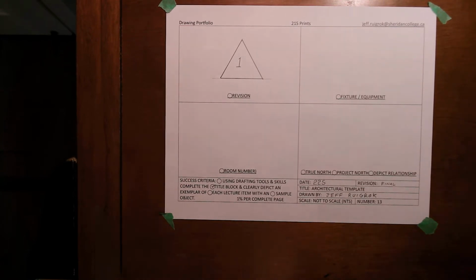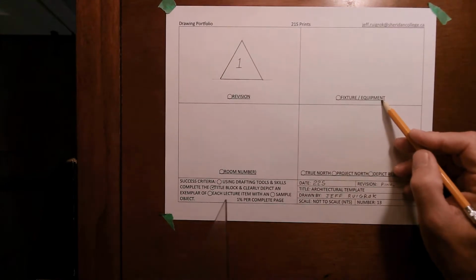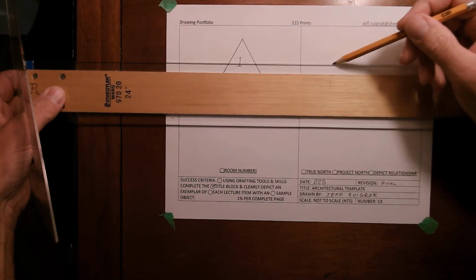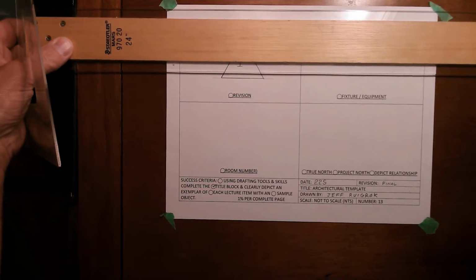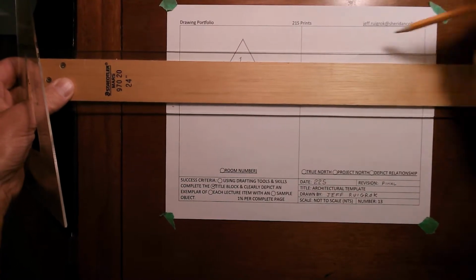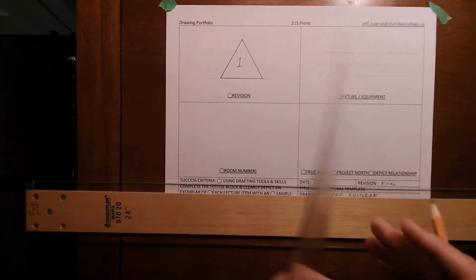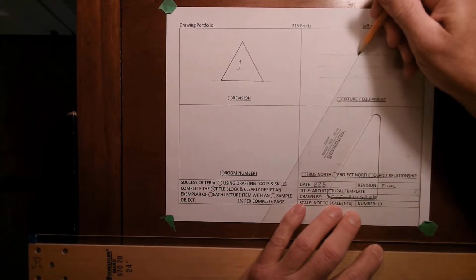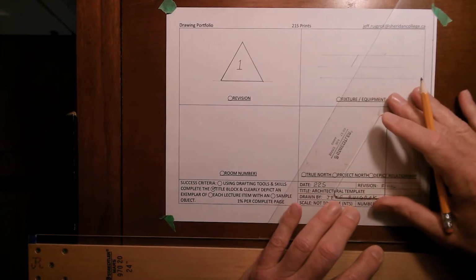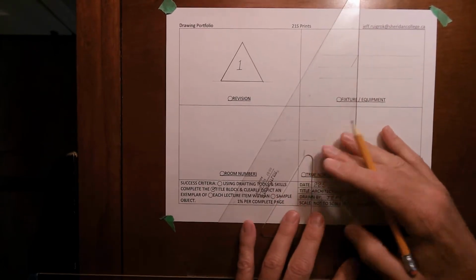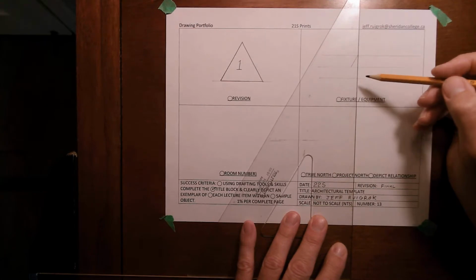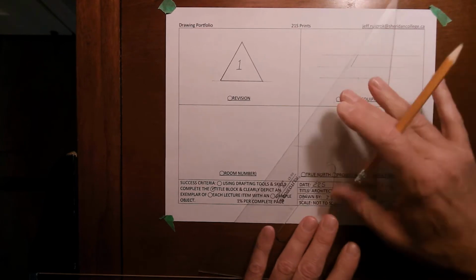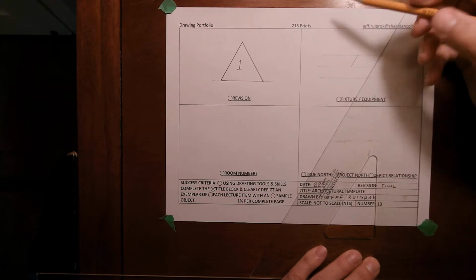Another one that you might find on a drawing is equipment and fixtures, and it is just simply a fairly simple shape here. Again, this is not to scale, so I'm just ballparking this stuff.